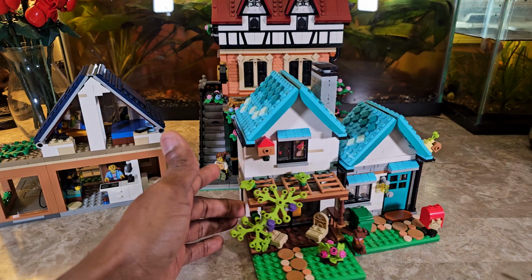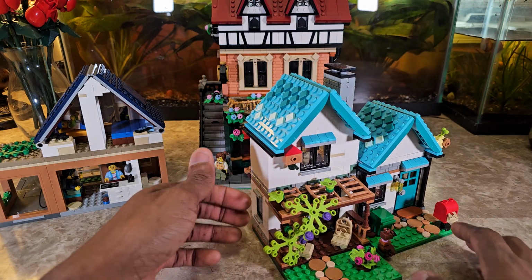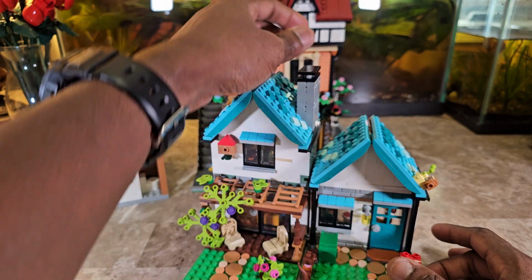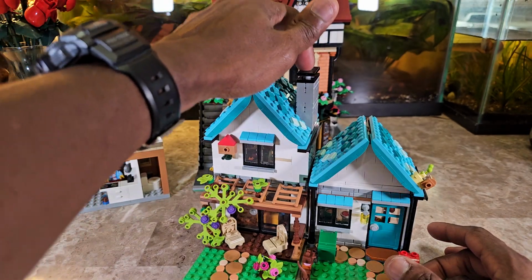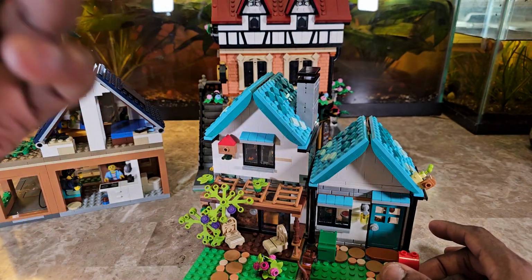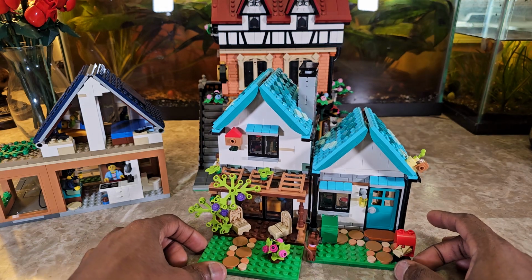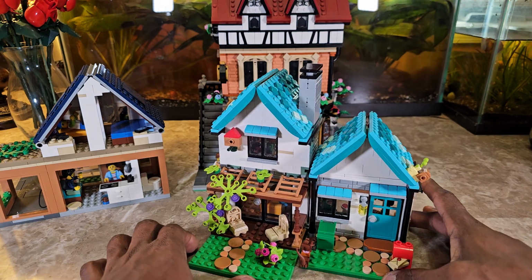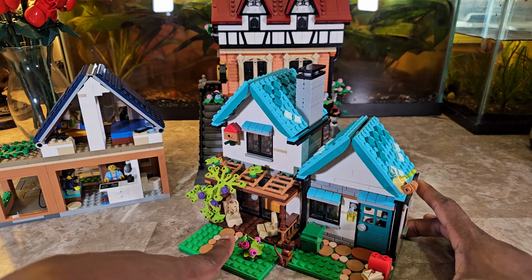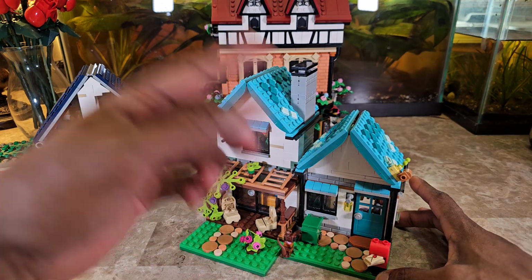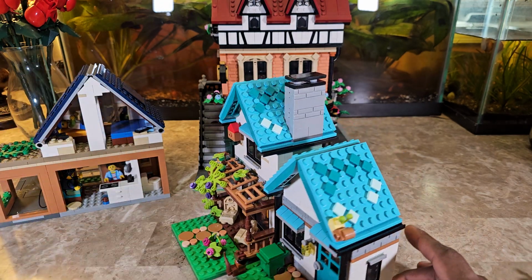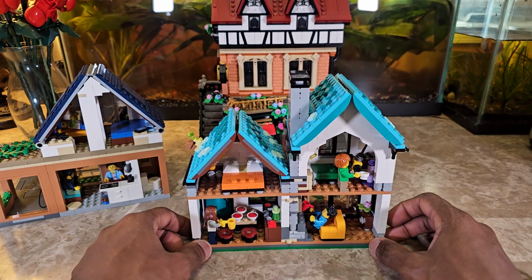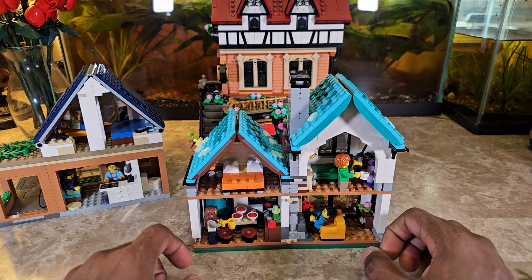You've got the detailing on the roof, which is nice. You've got a really nice looking chimney that is equally as nice as the ones on the modular. Keep in mind, this is an older set, so if the design seems a little less detailed, that's probably just because of its age. This would be the back porch area, and this would be the front porch area if you had it the correct way around. You aren't going to get animals in this set. They're all brick built, but you see the detail also.